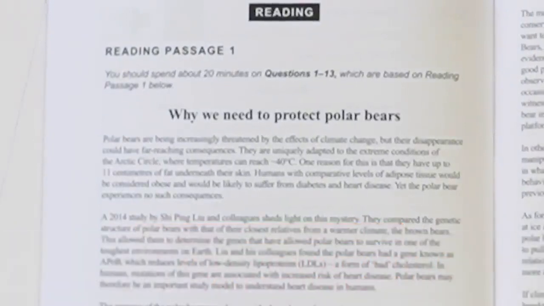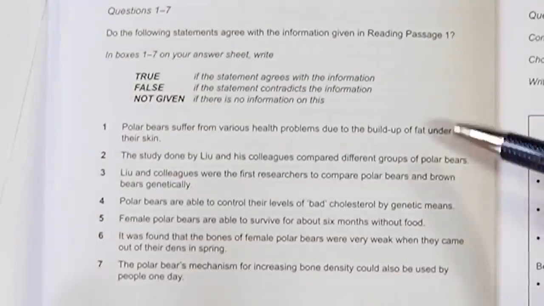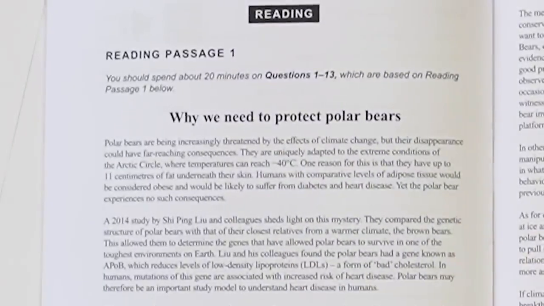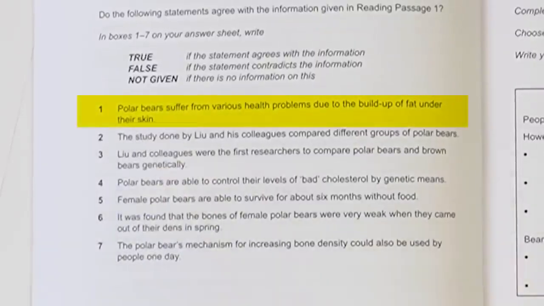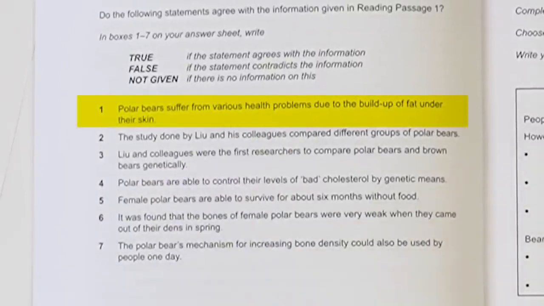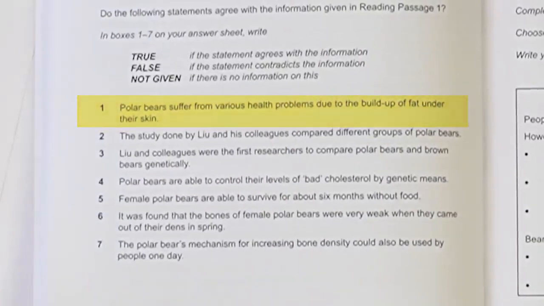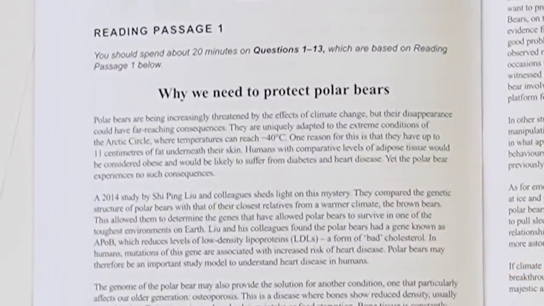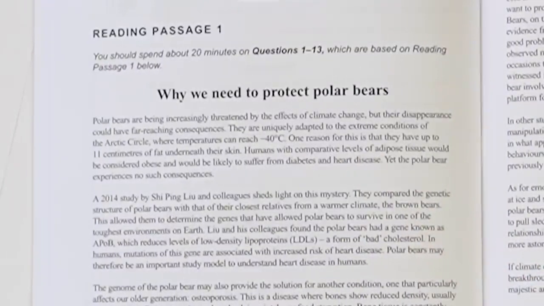So this is the text. What we're going to do next is we're going to take each of the question statements and we're going to locate where the correct answer is. We're not going to establish the correct answer. We're only trying to find the correct location. So either you will find the exact words or synonyms of those words. So if we have a look here at question number 1, polar bears suffer from various health problems due to the buildup of fat underneath their skin. So if we have a look at the first paragraph here, what we're going to do is scan for those words or synonyms of those words.